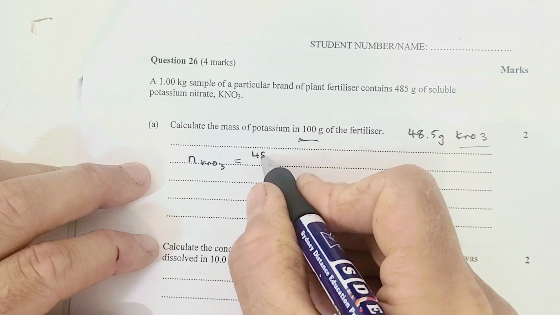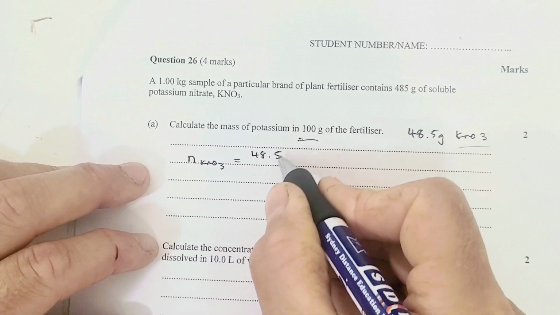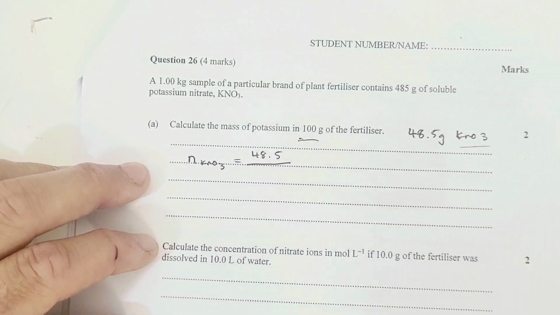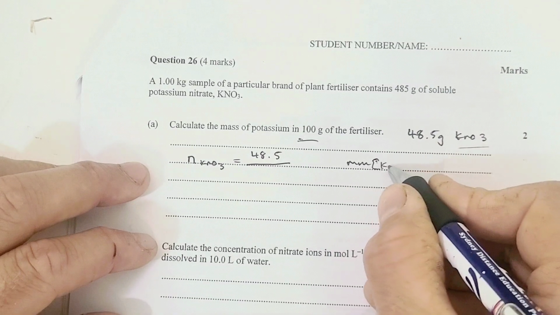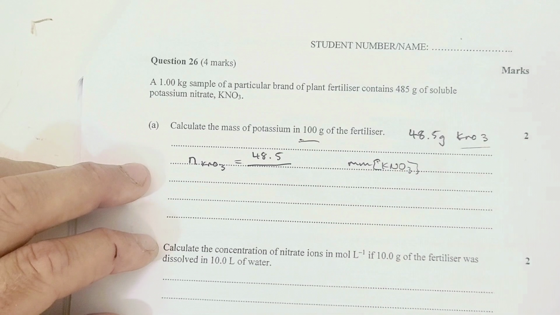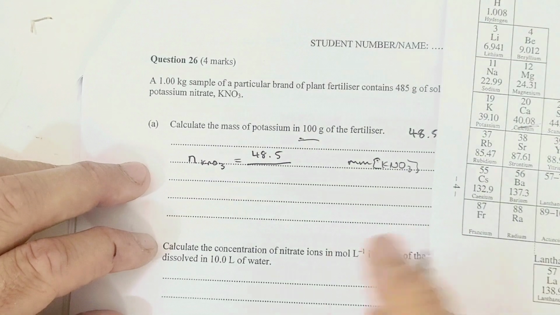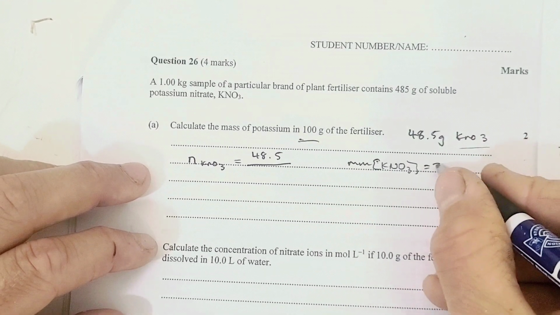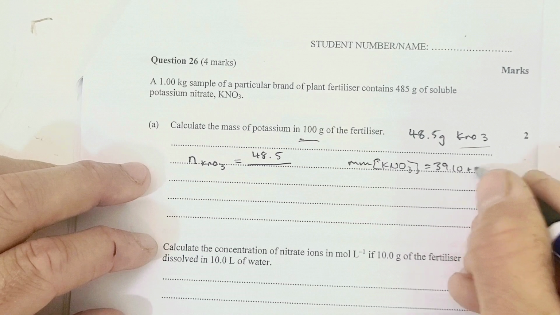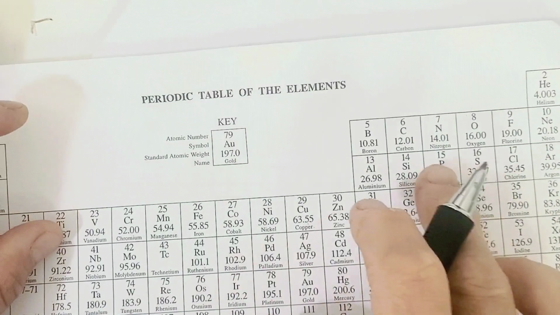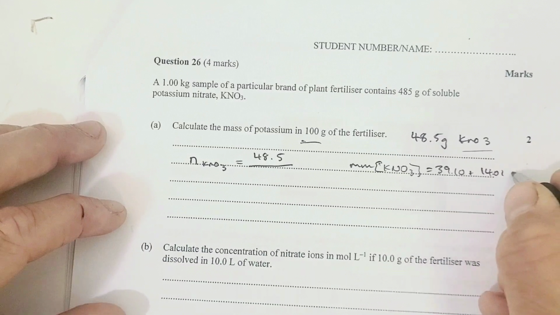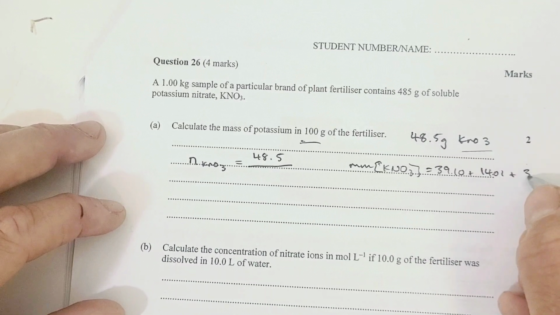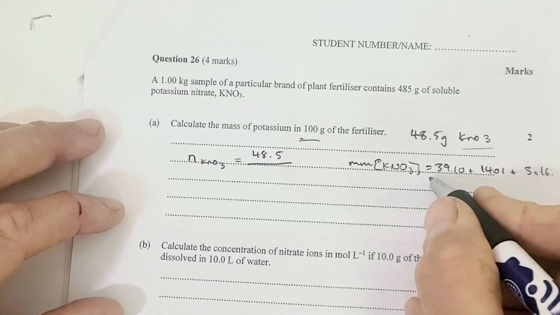We've got 48.5. And what's the molar mass of KNO3? Here, 39.1 plus 14.01 plus oxygen, 3 times 16.